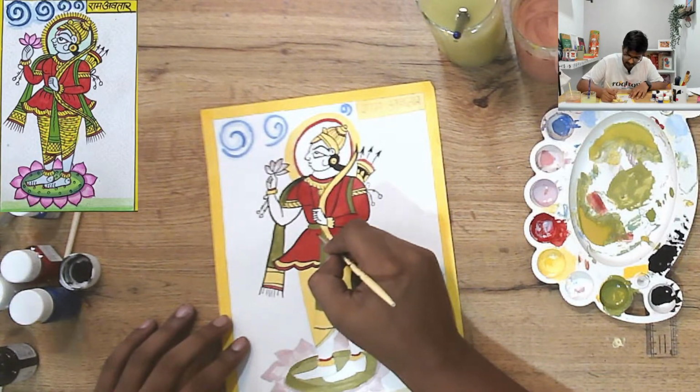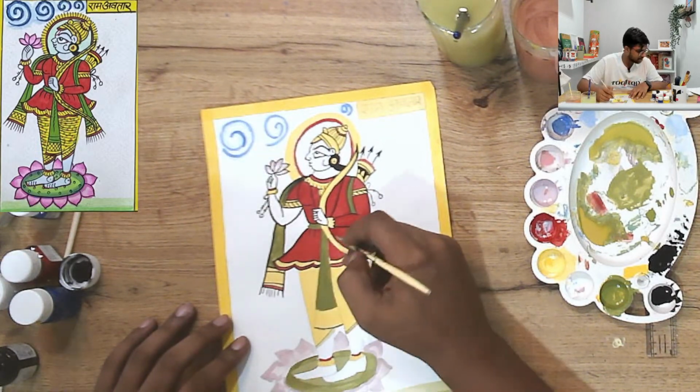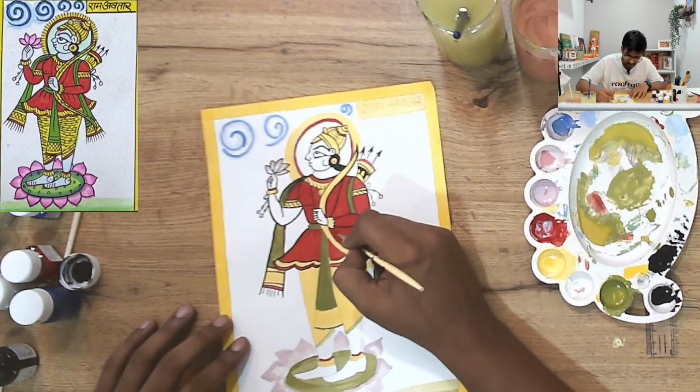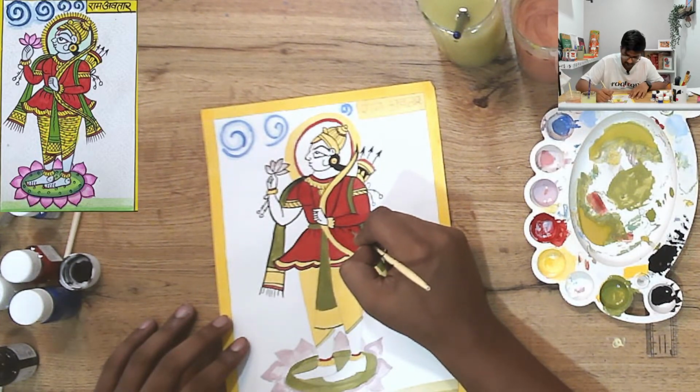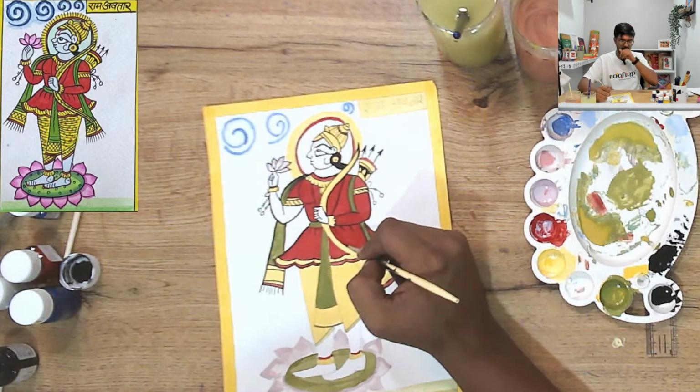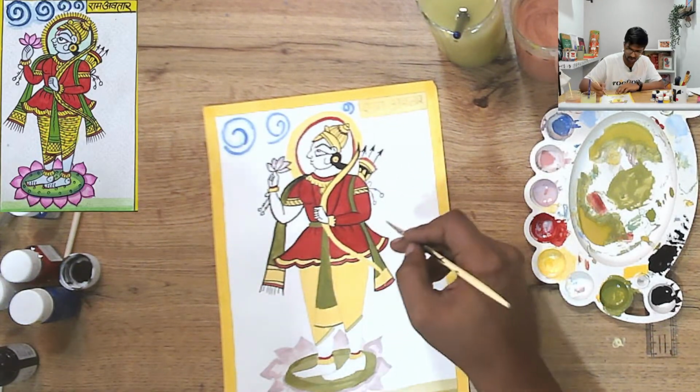We can draw the folds on this top over here. You can just do some quick strokes.